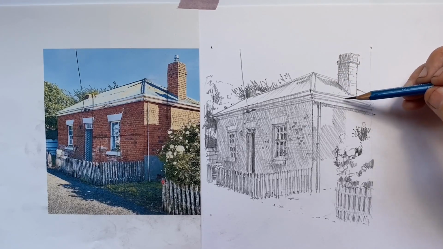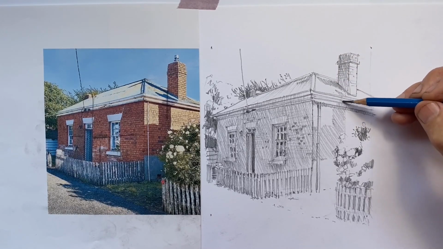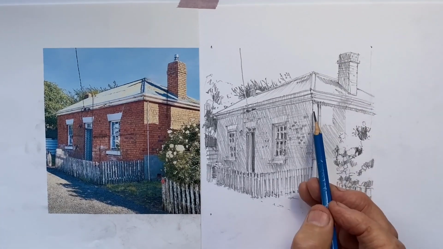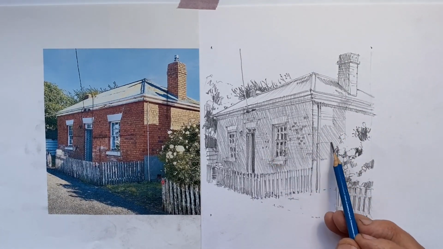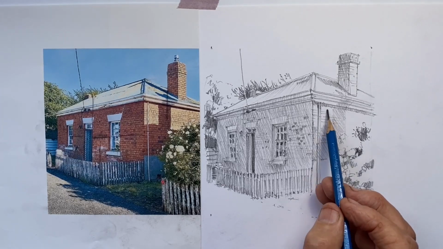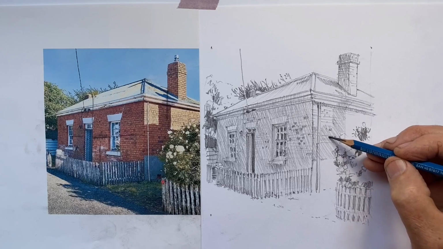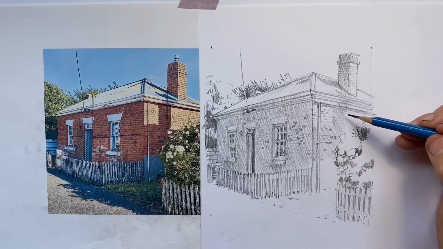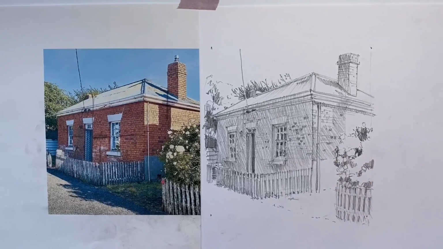I was concerned that the mid value on the fence was too similar to the mid value on the brick wall behind it. And so in a moment, I'll darken the brick wall to create more contrast. I can't remove the pencil from the, well, actually, I suppose I could, couldn't I? I'm still used to the fact that with pen, once you've put a mark there, it stays there.